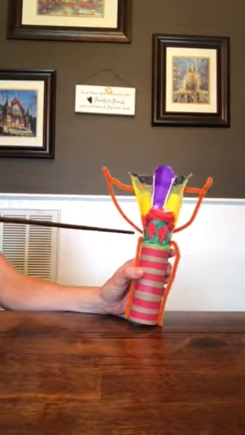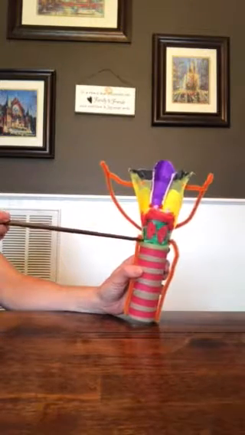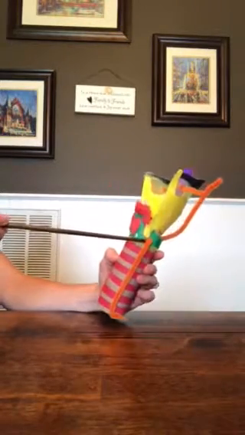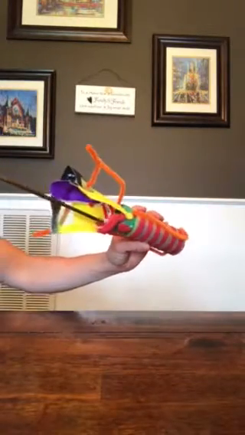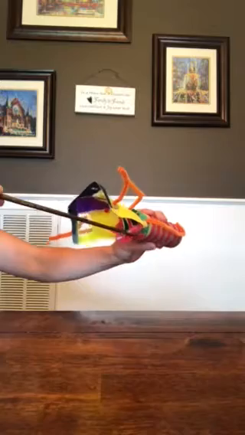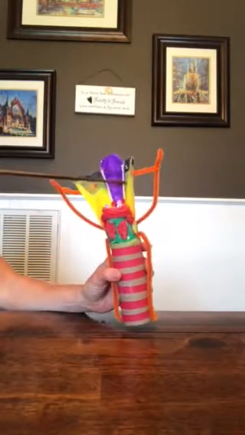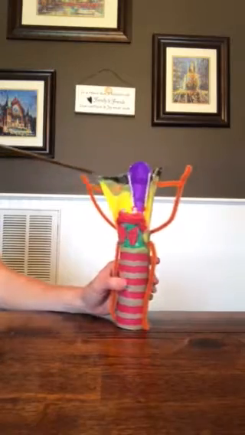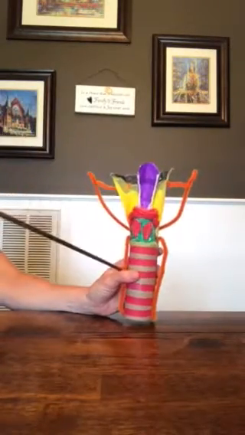The cricothyroid joints are right here between the cricoid and the thyroid, right here and right here. The cricoarytenoid joints are right in here between the cricoid and the arytenoid. And then the aryepiglottic folds are here in white. And then the superior laryngeal nerve is up here, and the recurrent laryngeal nerve is down here.